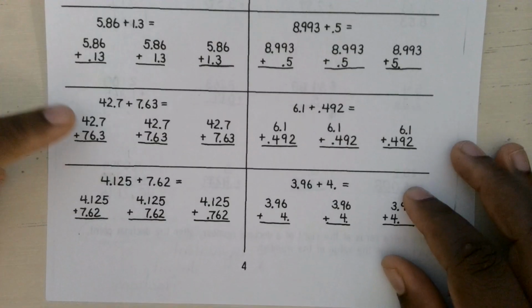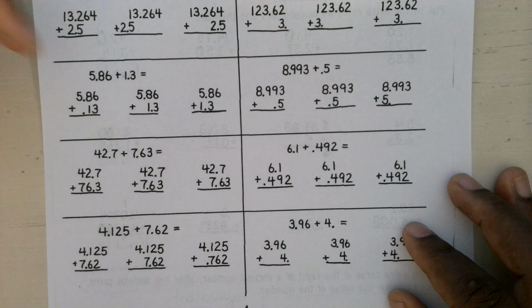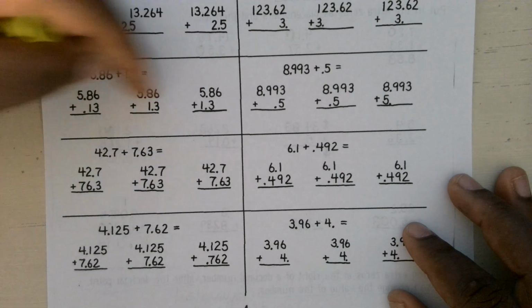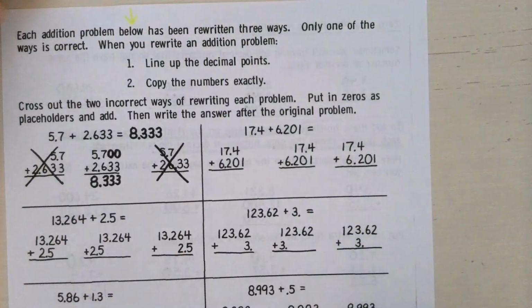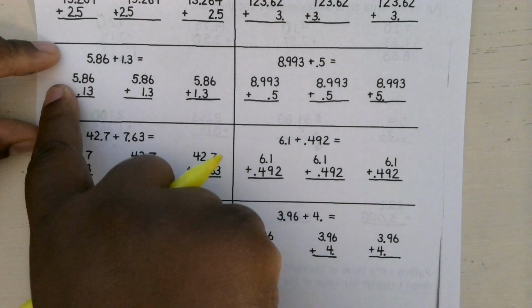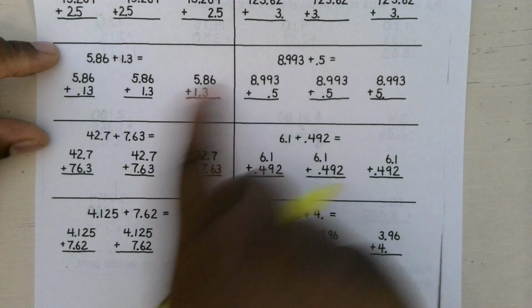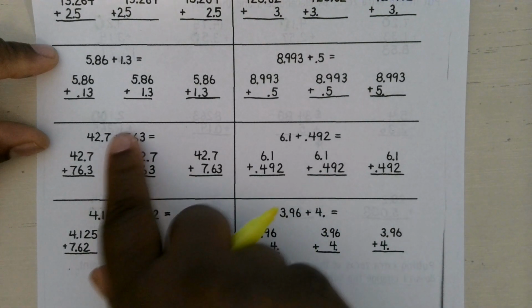I say, okay, this is not 3 problems, this is 1 problem, and it has been rewritten 3 times in 3 different ways. Only one of the ways is correct. So this problem was rewritten 3 times. 2 of these times it was rewritten, it was wrong. It is not the correct way. And 1 time it is the correct way.